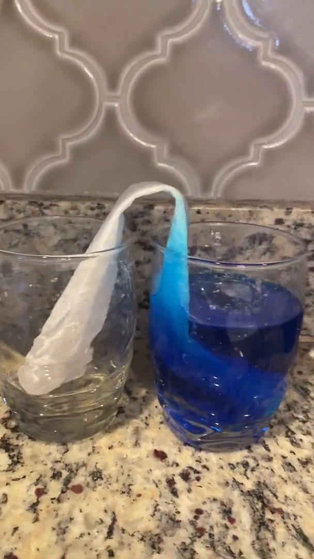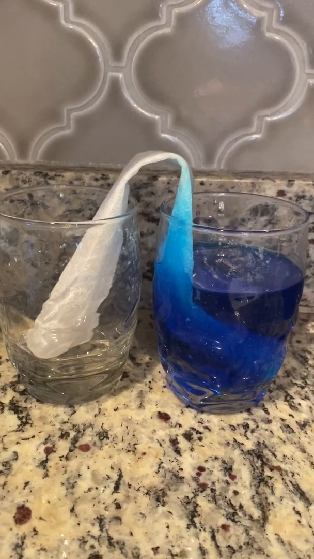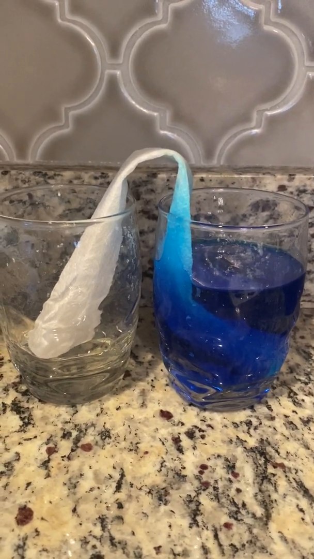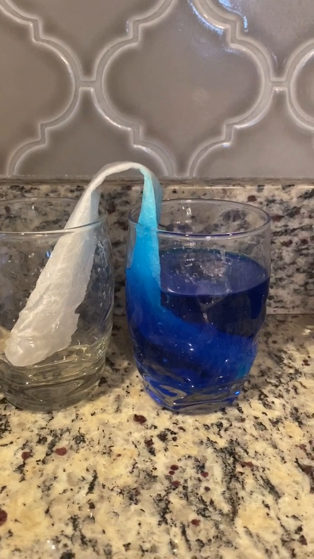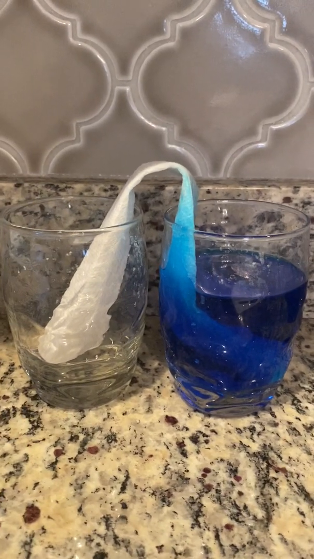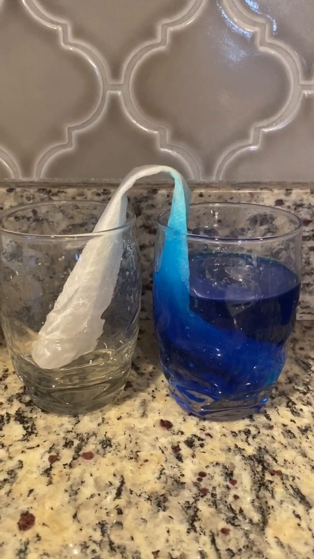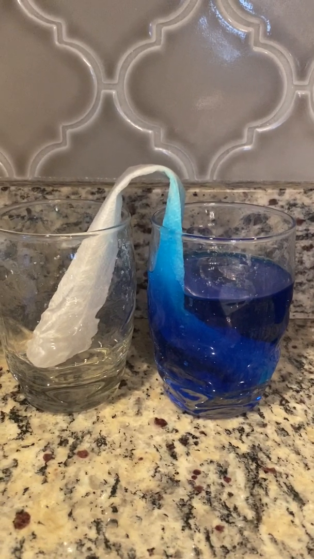So this has slowly made its way up even further. And that's because of capillary action, that cohesive and adhesive factor of water, and the fact that it can kind of stick to things and pull itself up. Again, there's a lot more going on, but if you can just kind of picture that happening in your mind, the water pulling itself up, I think that would be okay.